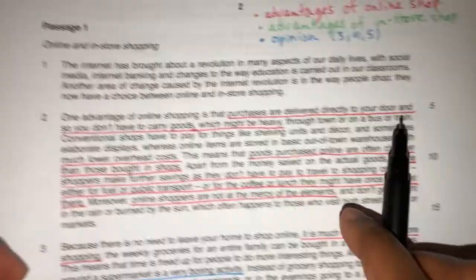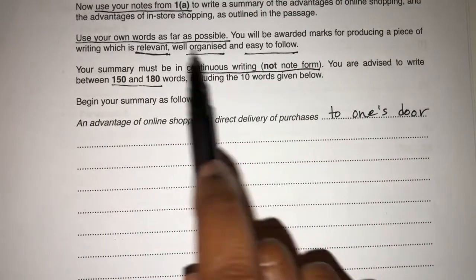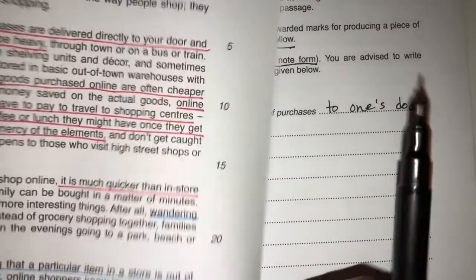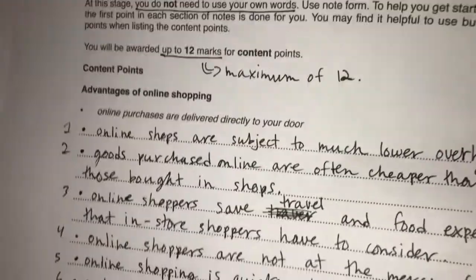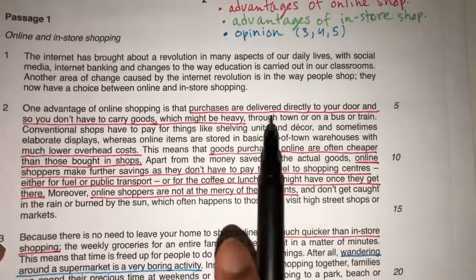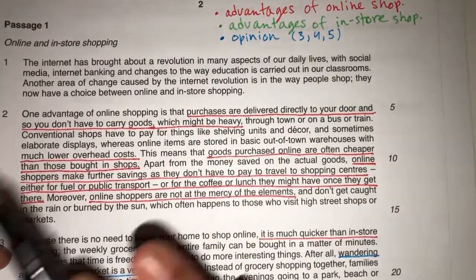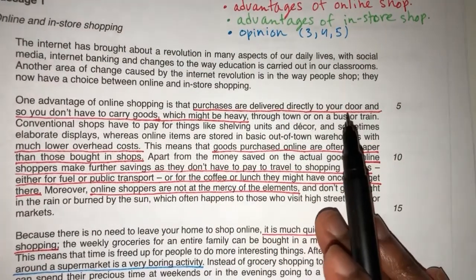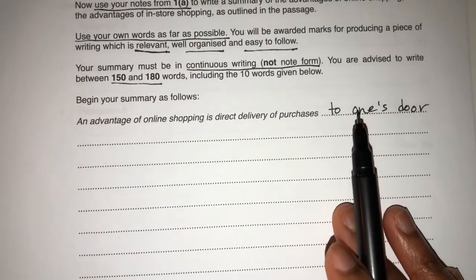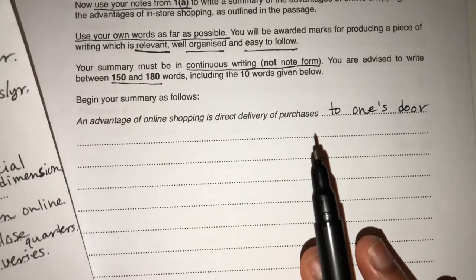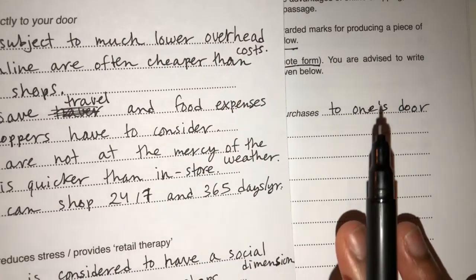Since it is a summary and it has to be continuous writing, relevant, well organized, and easy to follow, I will not only use my notes from 1A, but also go back to my text and look at what I have underlined, to see if I can add more meat to my text. I said I was going to come back and talk about this, but I might as well do everything at once. It's my first time doing this, so bear with me.